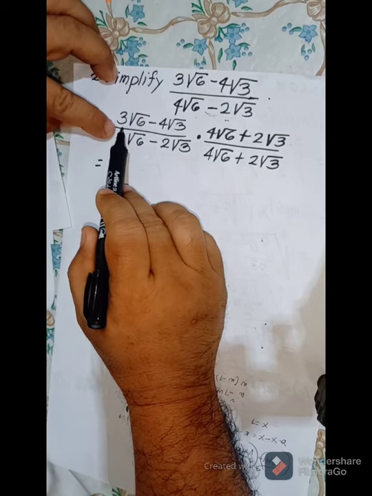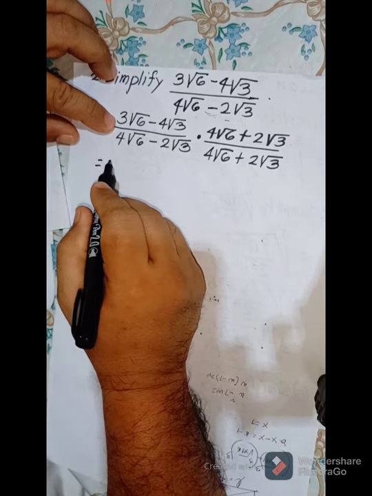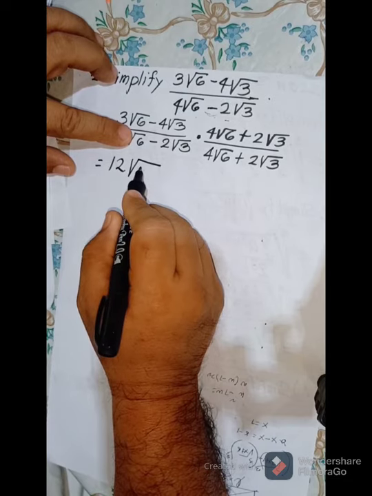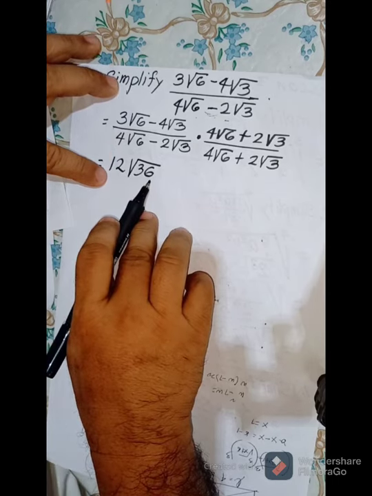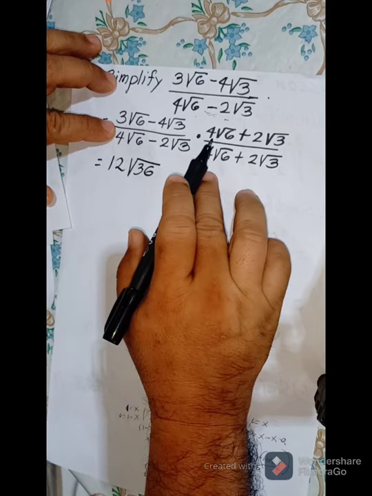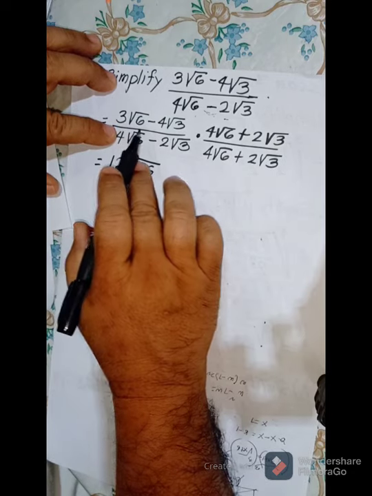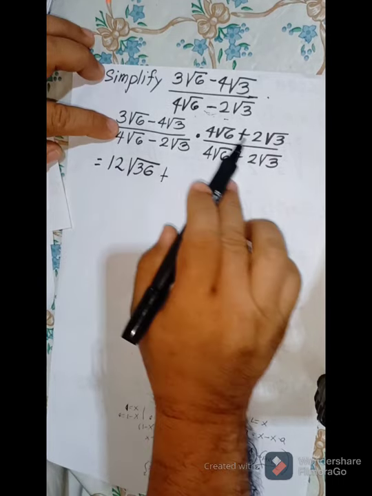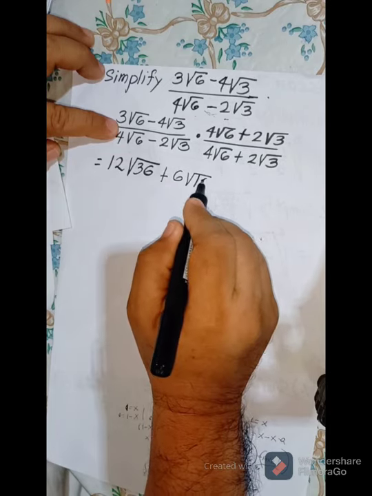First term, 3 square root of 6 times first term, 4 square root of 6, is 3 times 4, 12. Square root of 6 times square root of 6 is square root of 6 squared, or 36. So in other words, 12 square root of 36 is the product of the first terms, 3 square root of 6 and 4 square root of 6. We go to O, the outer terms. 3 square root of 6 times positive 2 square root of 3 is positive 3 times 2, 6. Square root of 6 times 3, 18.